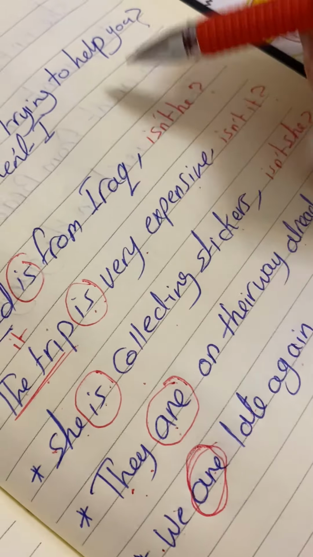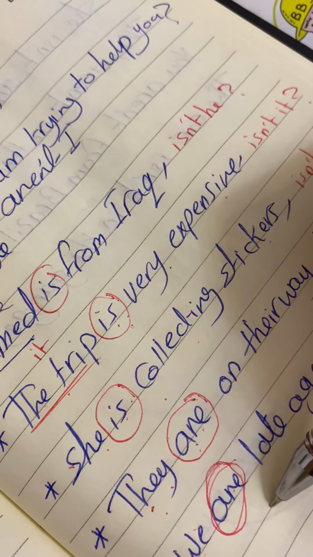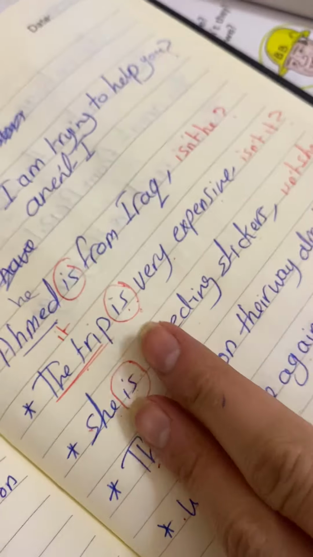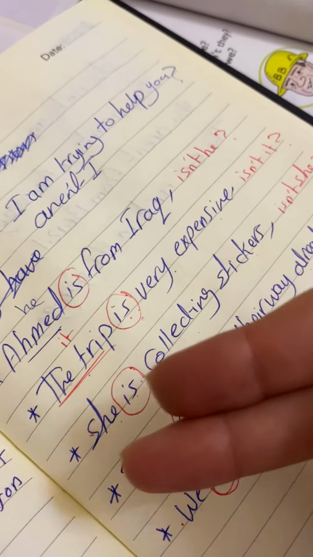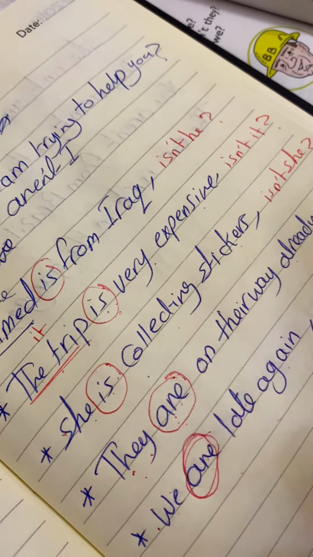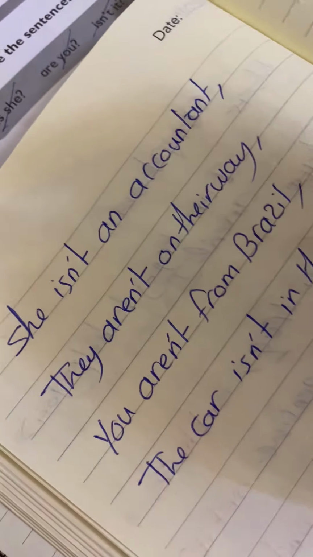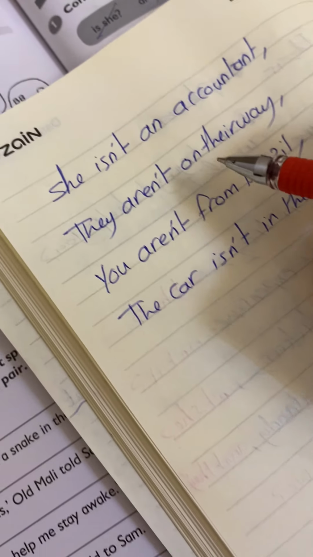Okay, all of these sentences are positive, so we must change them to negative. Then we change the place of the subject and the verb. Okay, what about these sentences? All of these sentences are negative.